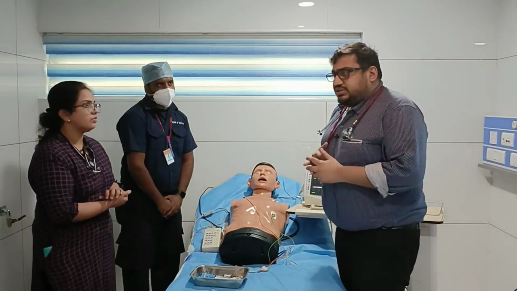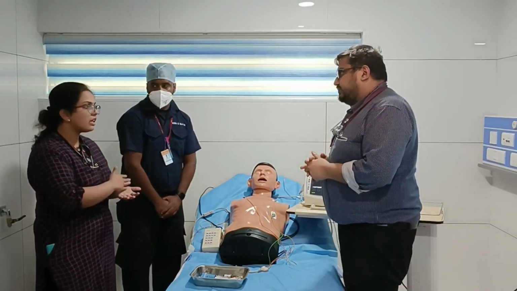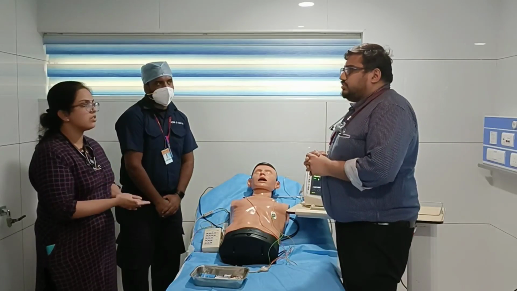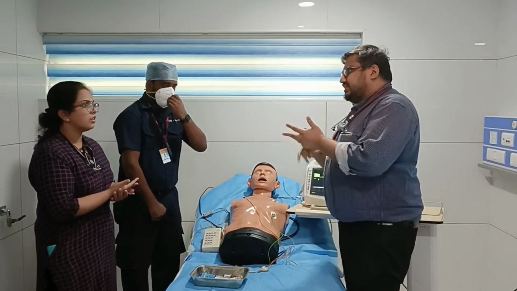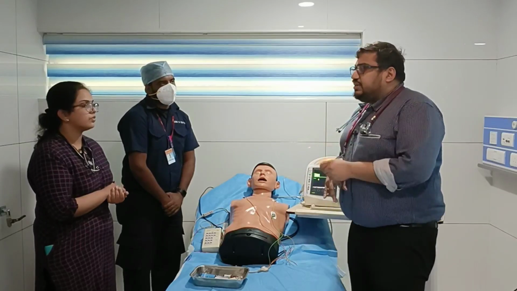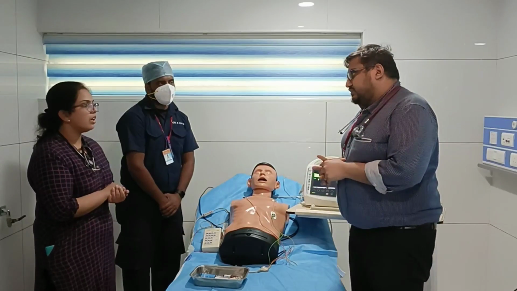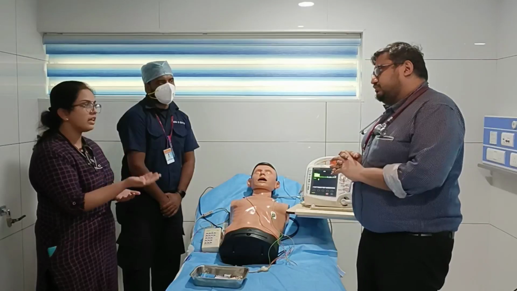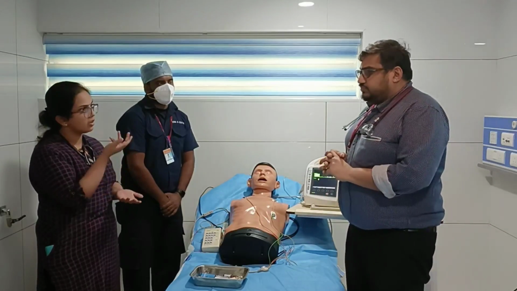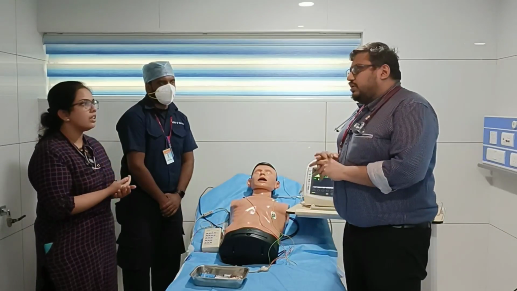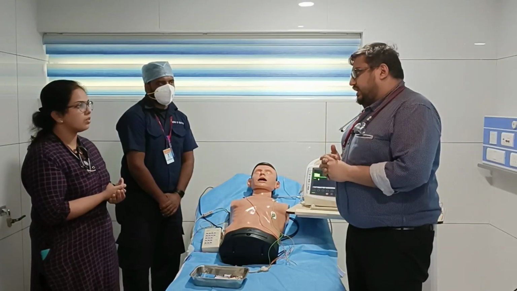Suppose you have given adenosine 6 mg, it failed. We can again go for the next dose, 12 mg. So maximum you can give 6 mg and then 12 mg. If it still fails, what are the other options that you have? Then we can go for agents like a beta blocker or a calcium channel blocker, or drugs like amiodarone can also be tried.